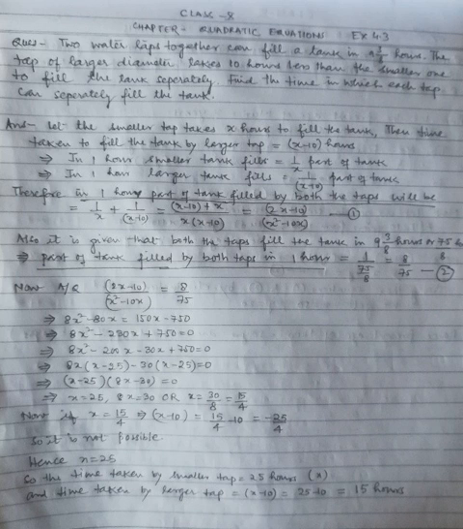Now it is also given in the question that when both the taps are opened, they take 9 3/8 hours, that means 75 upon 8 hours. So here again we have to calculate the part of the tank filled in 1 hour from this line only. So the part of the tank filled by both the taps in 1 hour will be equal to 1 upon 75 upon 8, just like previously we have done. So it comes out to be 8 upon 75.